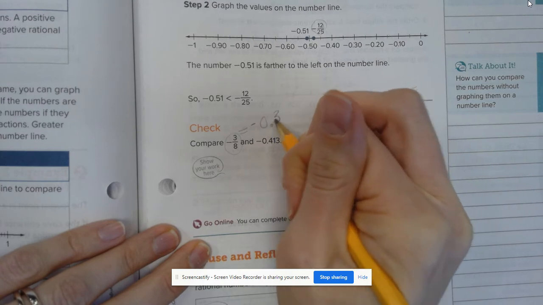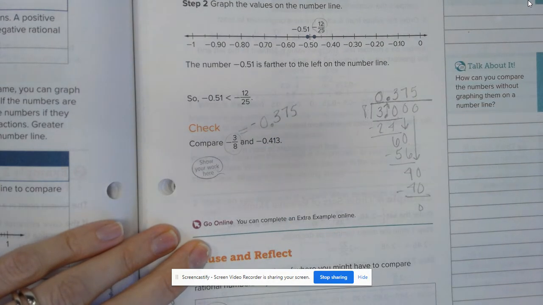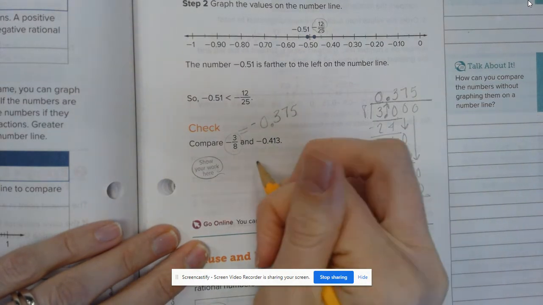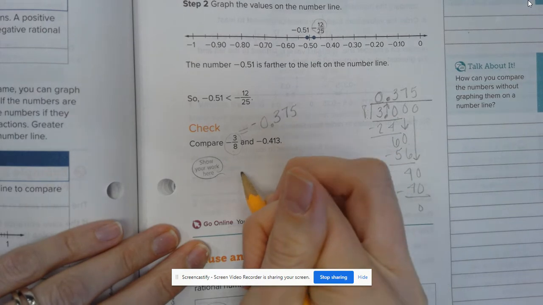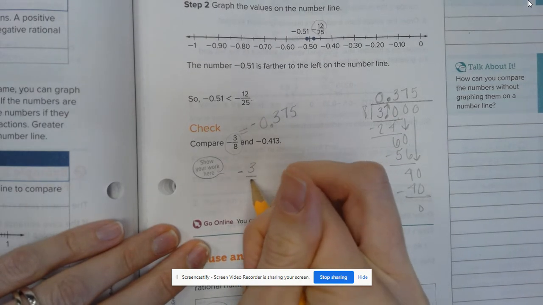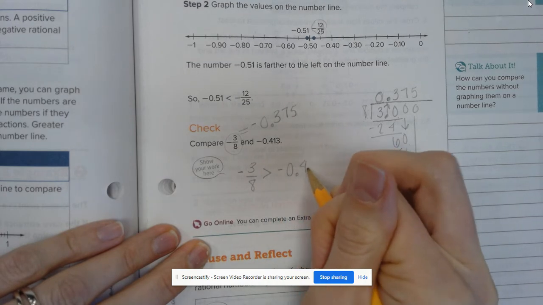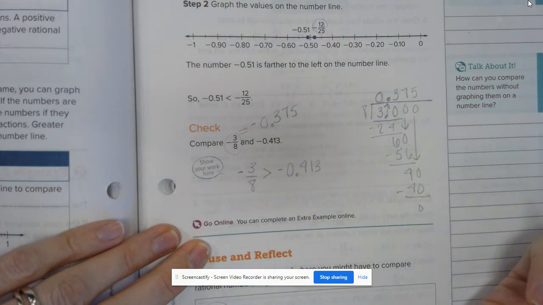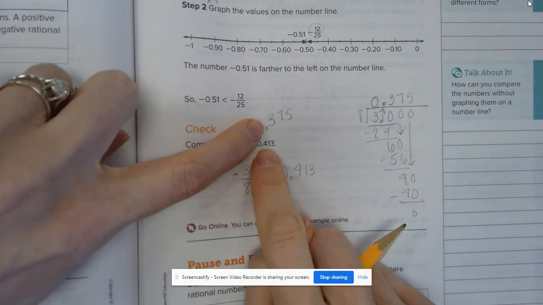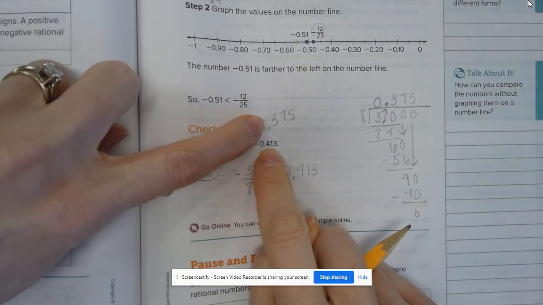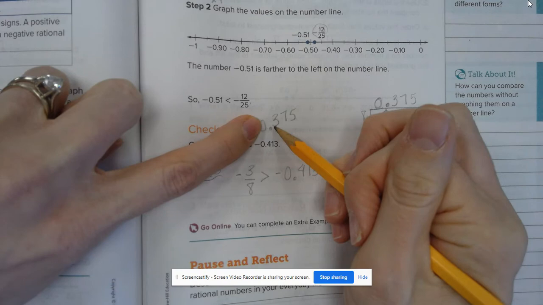375 thousandths. So when you compare that, we know that negative 3/8 is going to be greater than negative 413 thousandths, because when I compare these two decimals, 3 is smaller than 4.